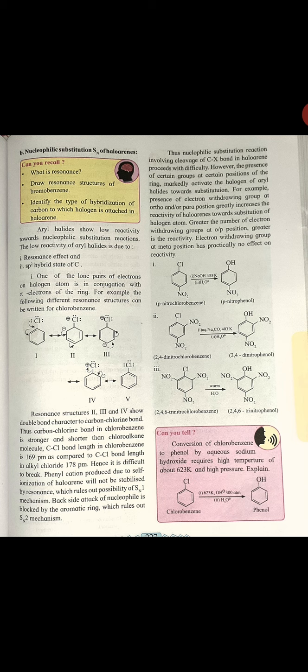Due to the formation of double bond character between carbon and halogen atom, the C-X, that is carbon halogen bond length, decreases, and more energy is required to break this carbon halogen bond. The carbon halogen bond length in aryl halide decreases due to the delocalization of the lone pair of electrons on halogen and the pi bond electrons in the aromatic ring. It produces double bond character between carbon and halogen, and so the bond length decreases.